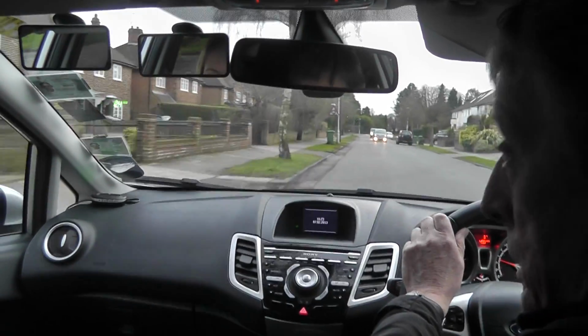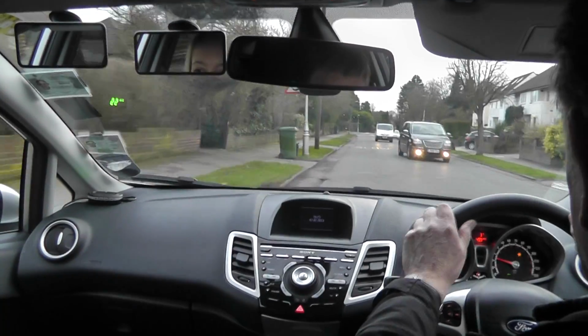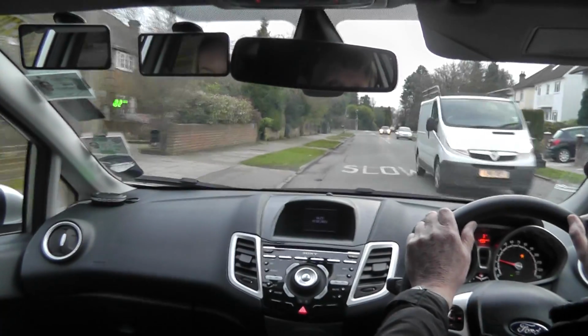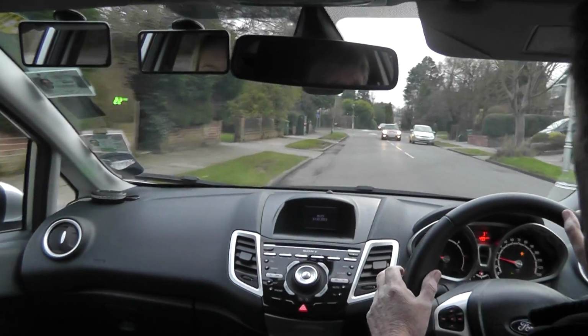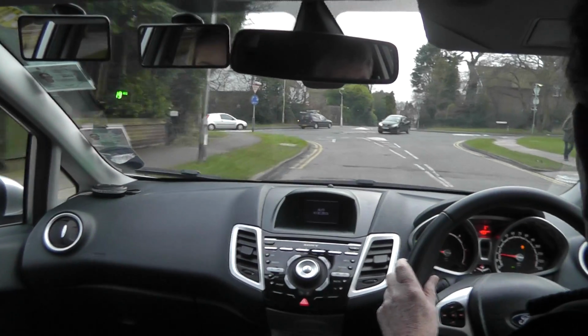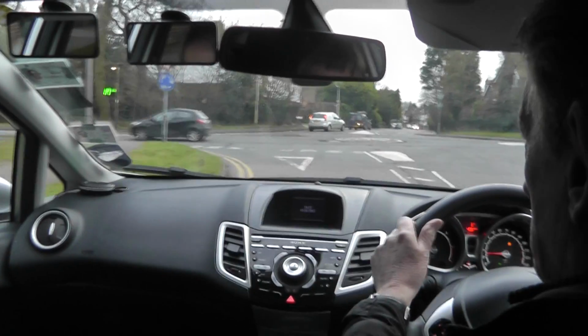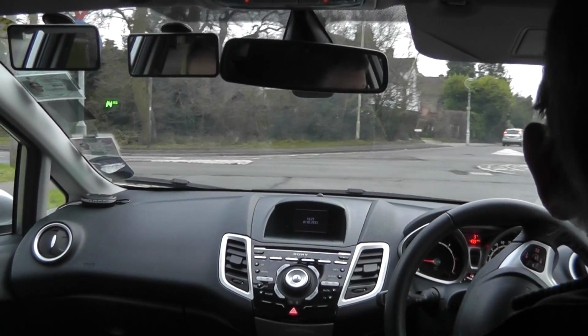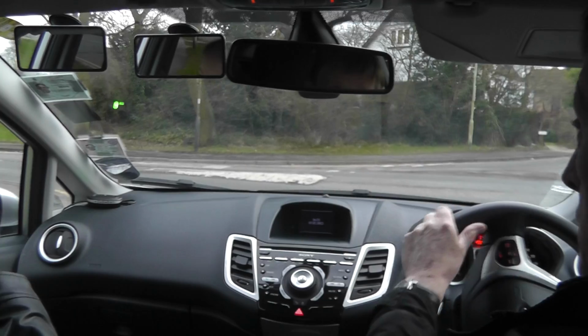And at the roundabout, we're going to be turning left. And how are we going to recognise these zebra crossings, or these controlled crossings? The zebras have got the posts and beacons, haven't they? That's right. Yellow beacons. So what can you see here on the left?